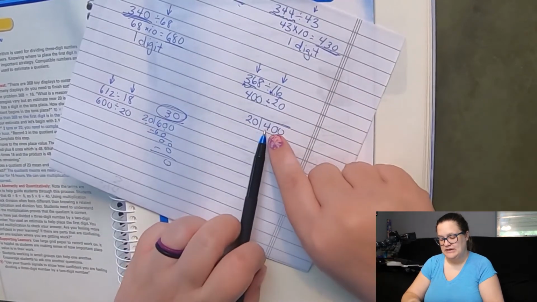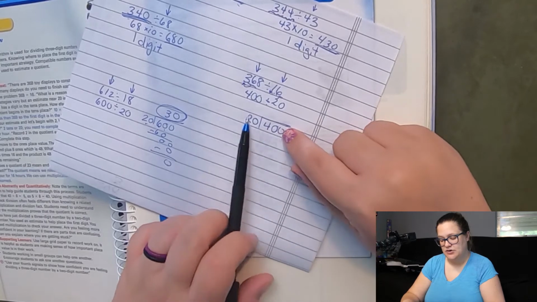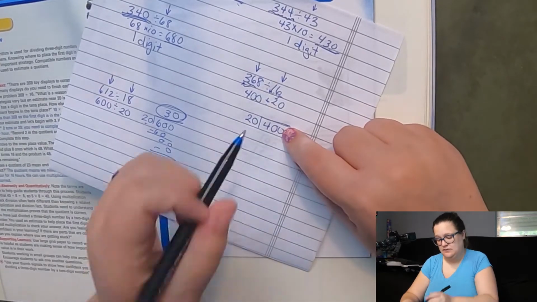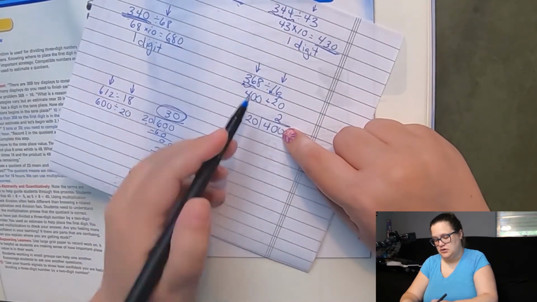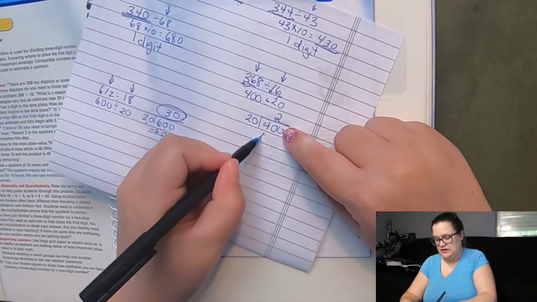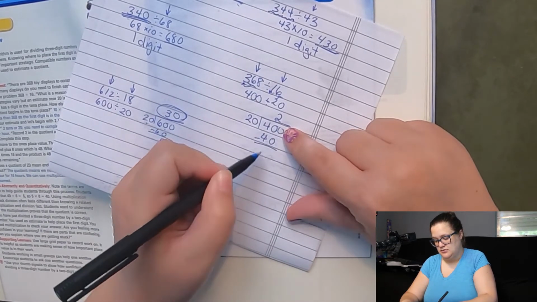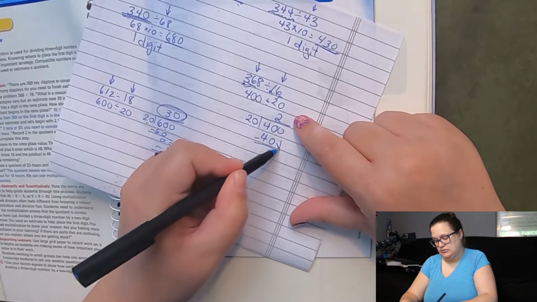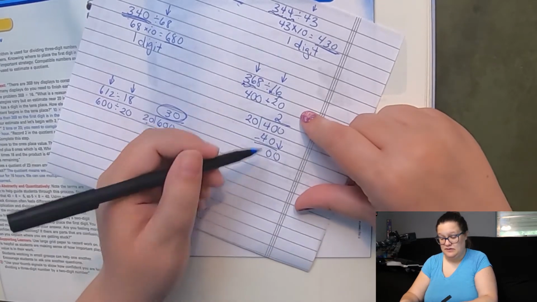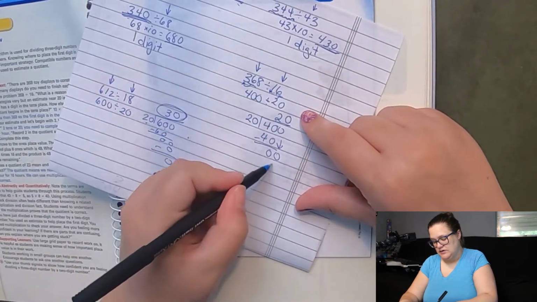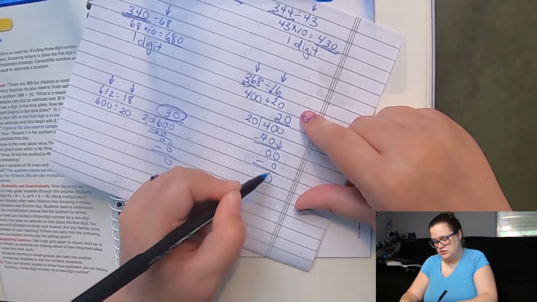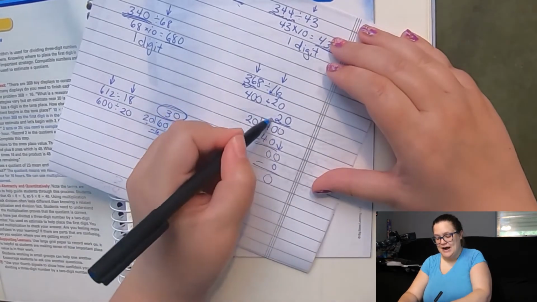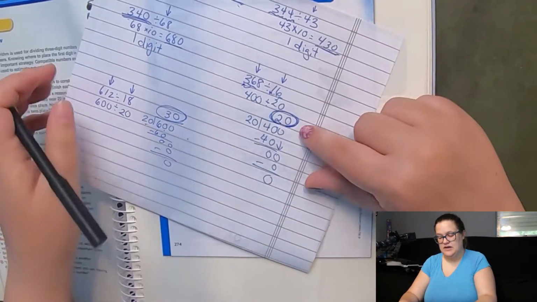Okay, 20 can't go into 4, but it can go into 40 twice. 20 times 2 is 40. We subtract, bring down our 0. 20 times 0 is 0. All right, so our estimated answer is 20.